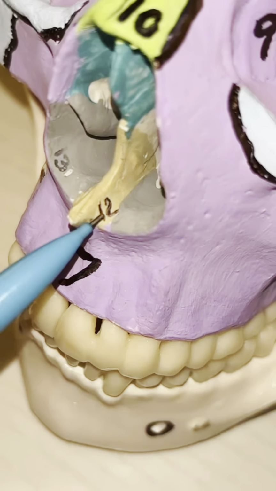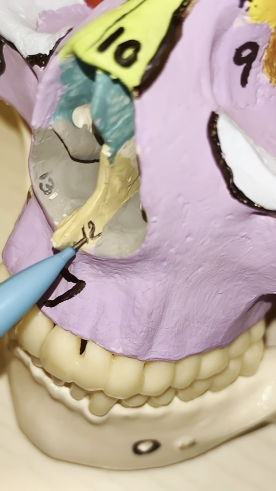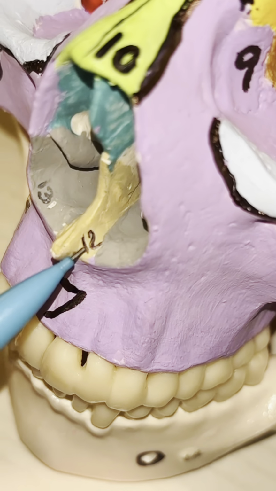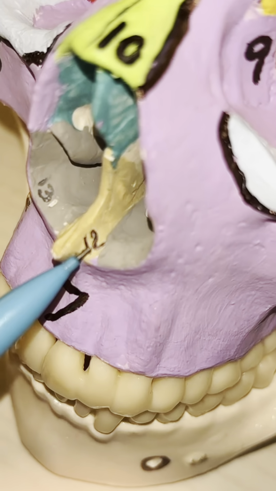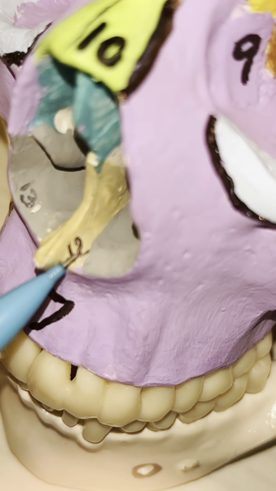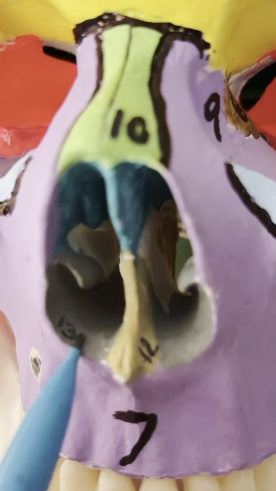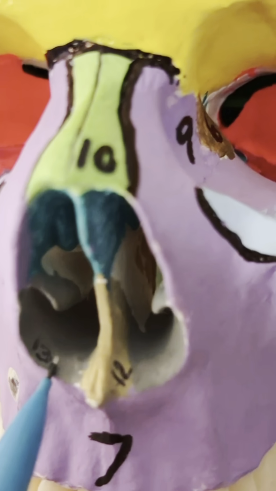supporting the structure of the midface. Bone number 12 is the vomer, which is a thin, flat facial bone that forms the inferior portion of the nasal septum. It divides the nasal cavity into right and left sides and articulates with the ethmoid and maxillary bones. Bone number 13 is the inferior nasal conchae, and it is a paired facial bone that forms part of the lateral walls of the nasal cavity.